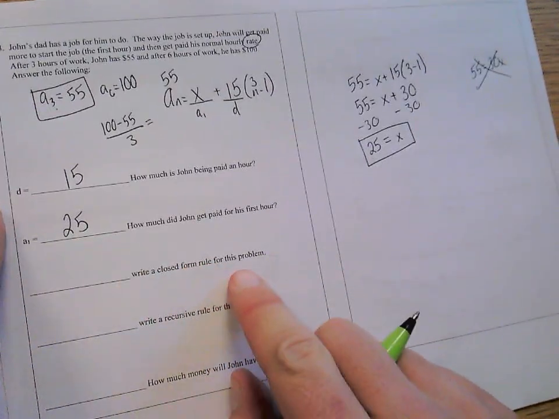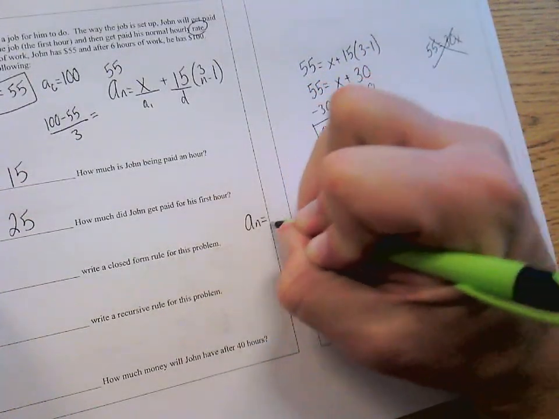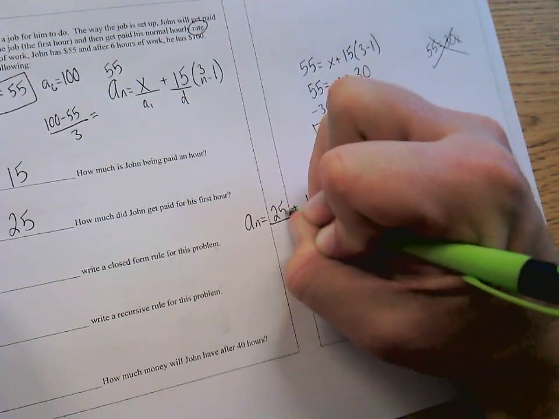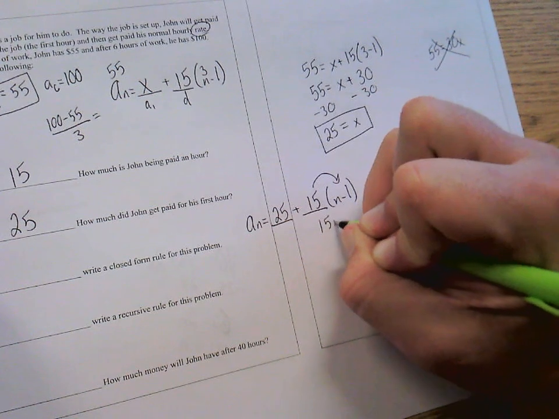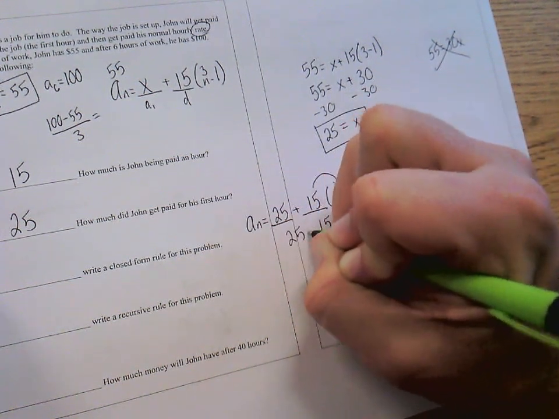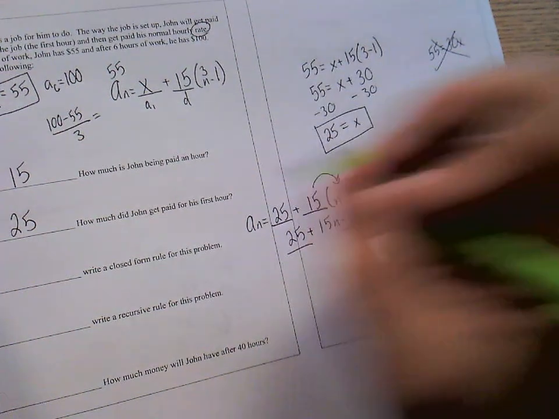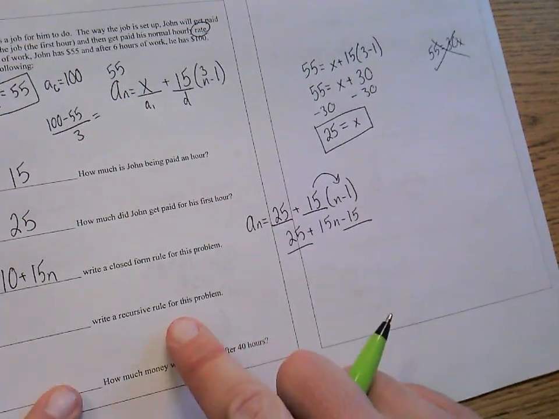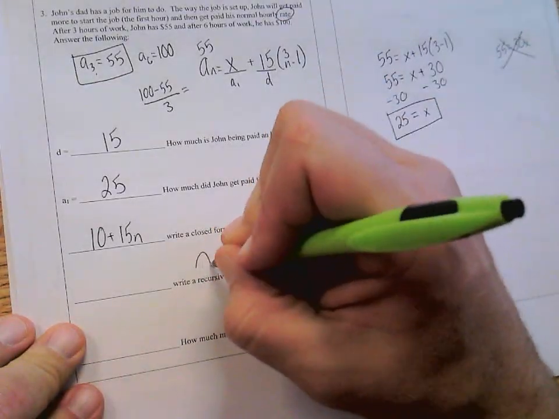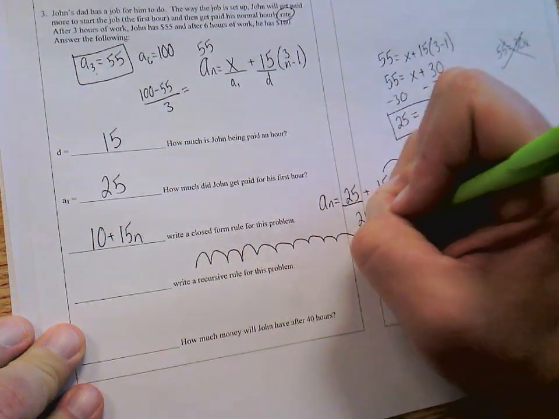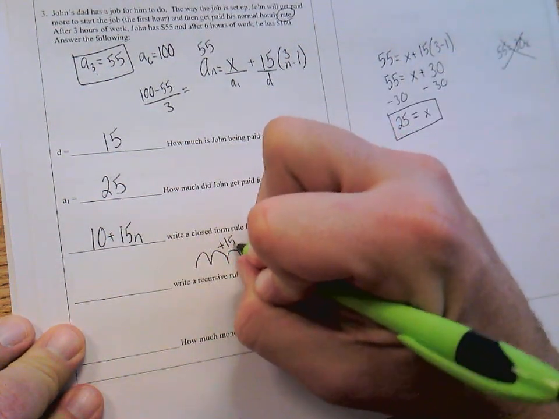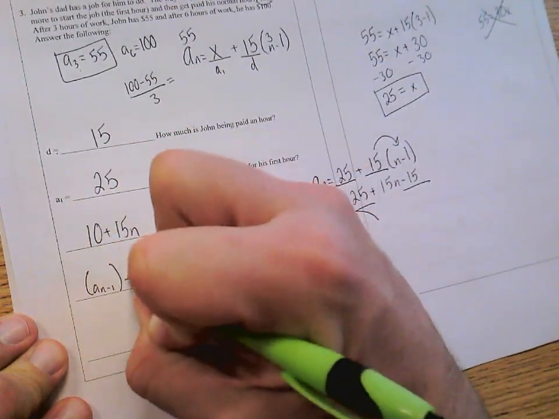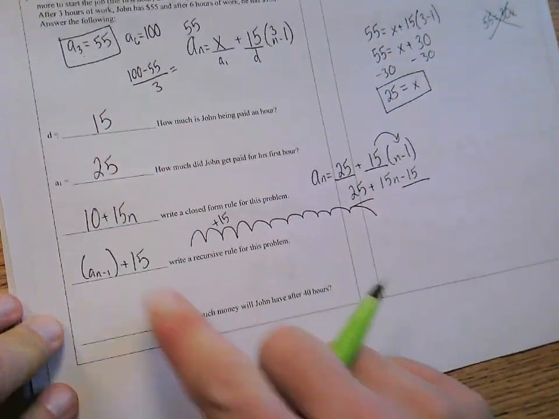Write a closed form rule. All right, closed form rules. A of n is equal to something plus something times n minus 1. Common difference goes here. His first term goes there. 15n minus 15. I don't know why I wrote it like that, but I did. Minus 15 that. 10 plus 15n. All right. Write a recursive rule. What am I doing every single time? I am adding 15 because that's what my common difference is. So a of n minus 1 plus 15. Plus 15. Not times 15. So you guys aren't putting the plus there.